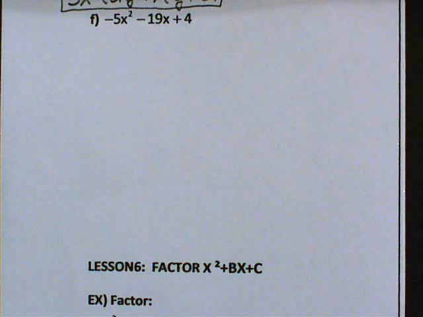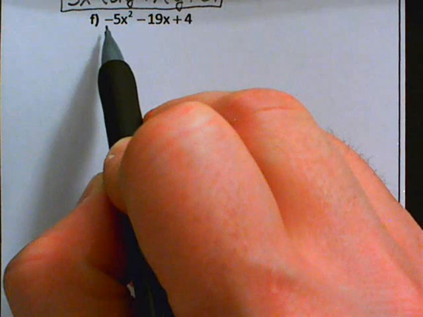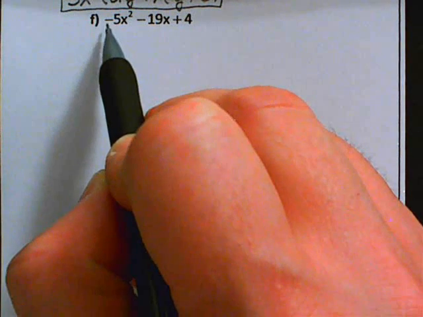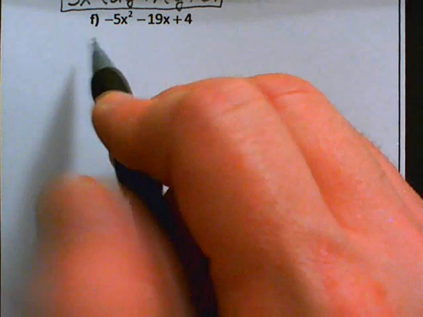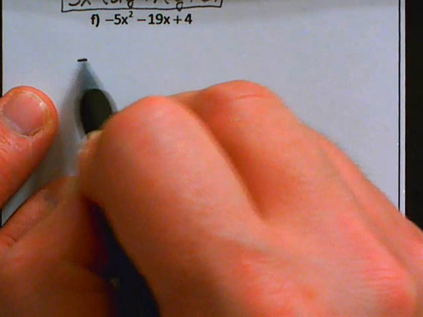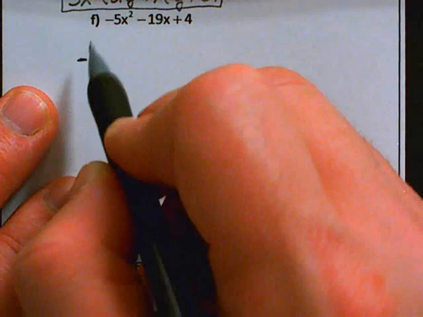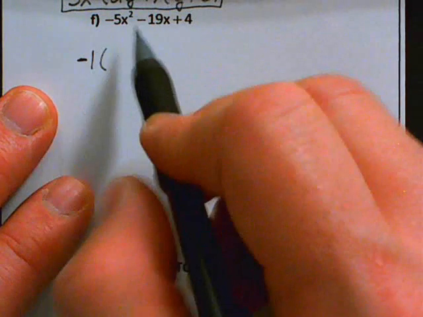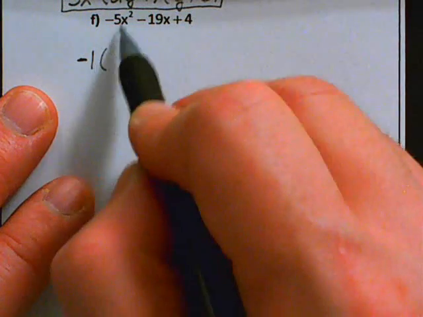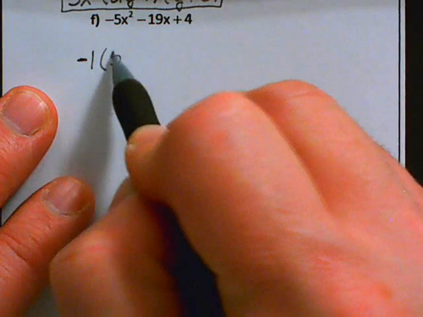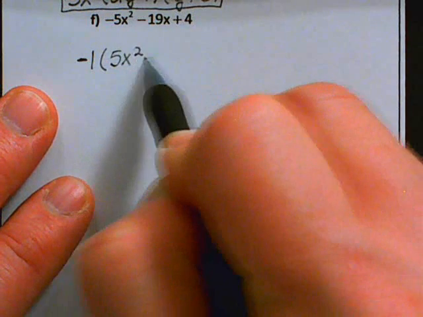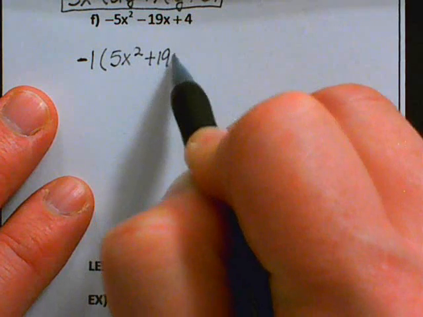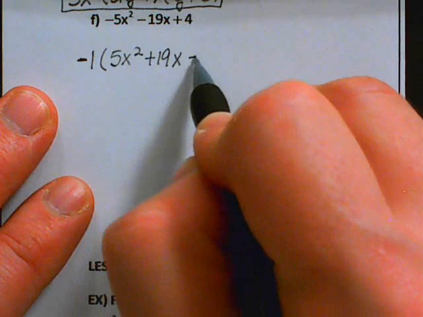We don't like that very first term to be a negative, so we want to make sure that we take care of this negative. The way we do that is we can factor out a negative, or in other words a negative 1. Okay, and if we do that, everything is going to change signs. So this would be 5x squared positive 19x, and the last one is going to be negative 4.